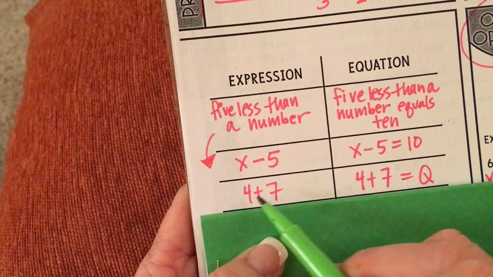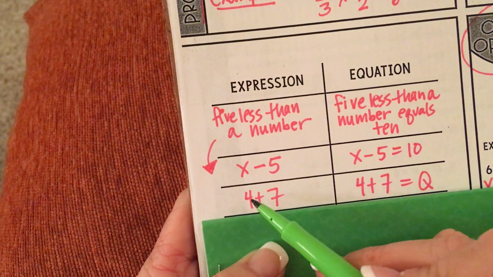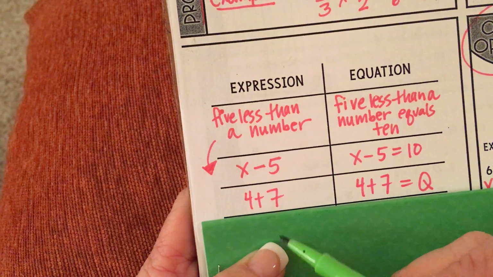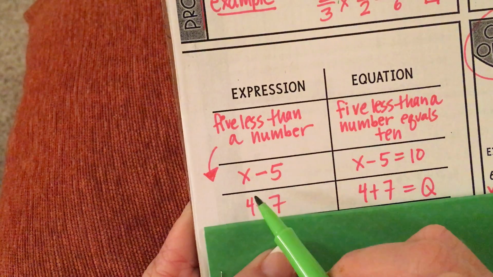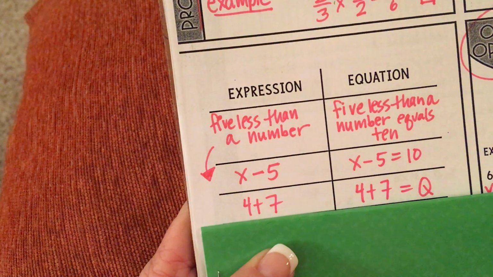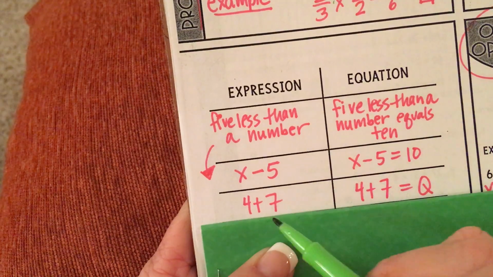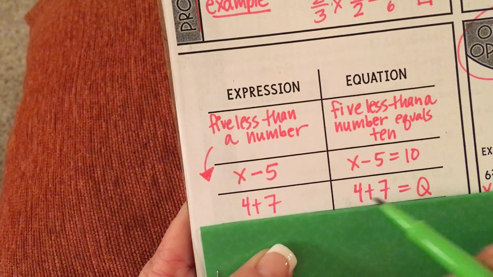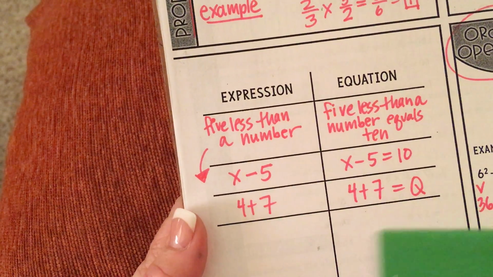Here's another expression, 4 plus 7. It's a numeric expression because it just has numbers in it, no letters. This is an algebraic expression because it has a variable in it. To make 4 plus 7 into an equation, you could do something like 4 plus 7 equals q.